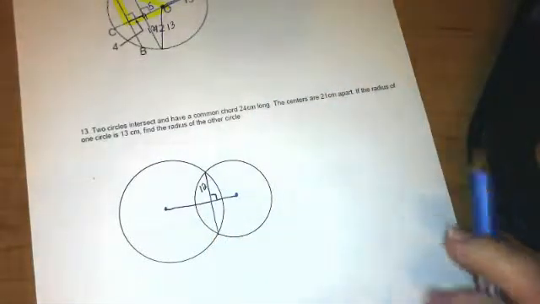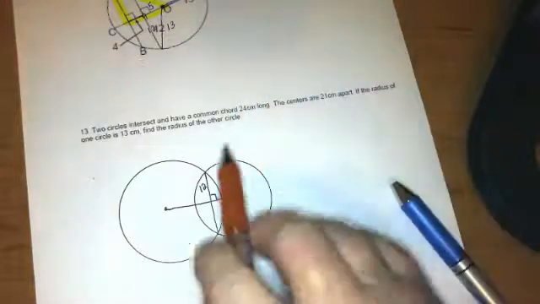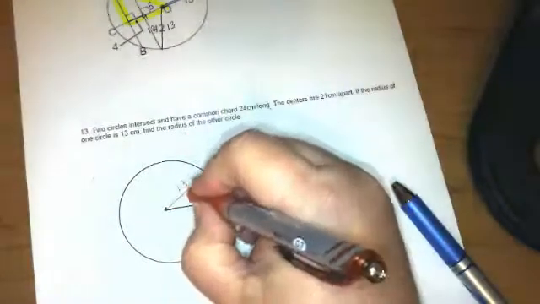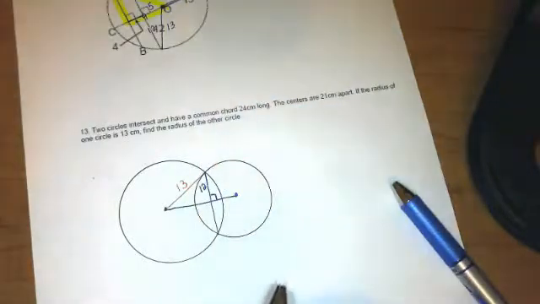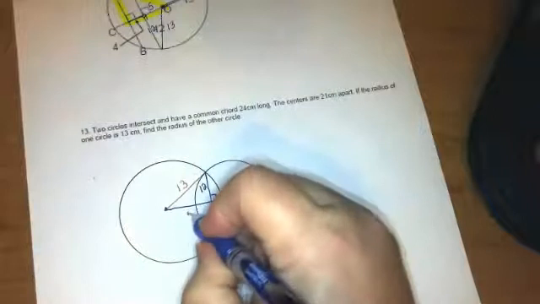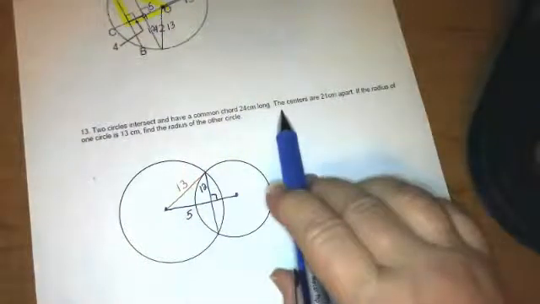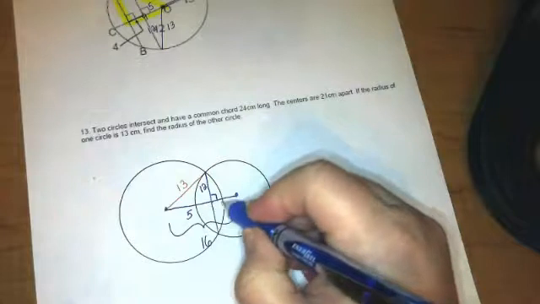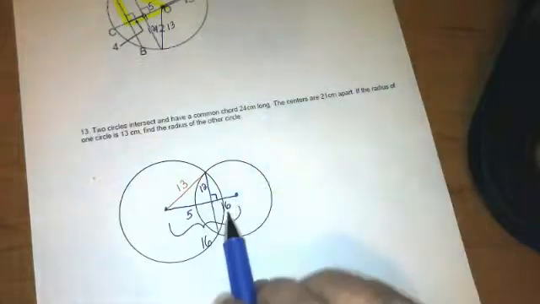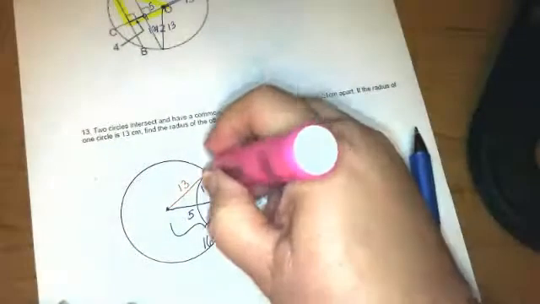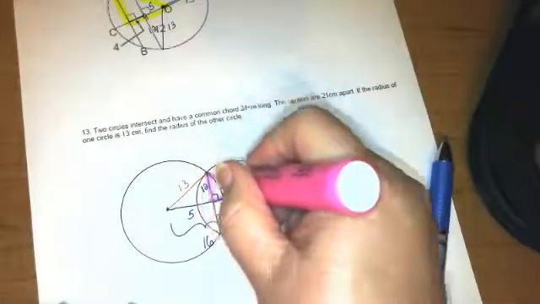So now, just like before, I'm going to draw my radius. It says the radius of one circle is 13. It doesn't matter which one you use. I'll use this one. And then if we use the same logic as before, Pythagorean theorem, this turns out to be a 5. And then if the centers were 21 centimeters apart, the other piece was 16, not drawn to scale, obviously. And I do Pythagorean theorem over here with the 12 and the 16 to find out the radius of the other triangle.